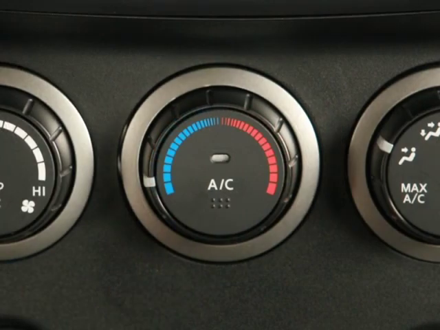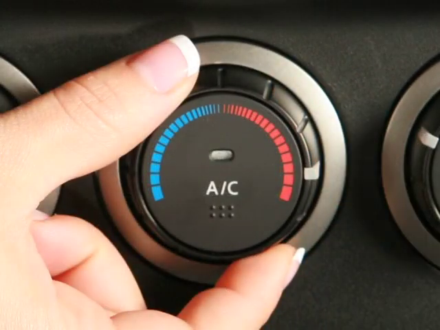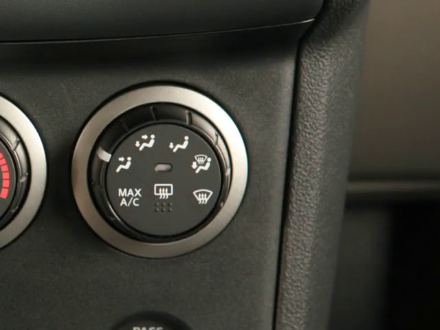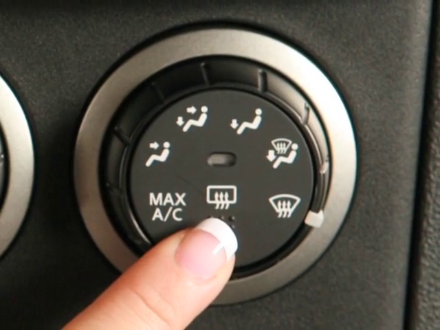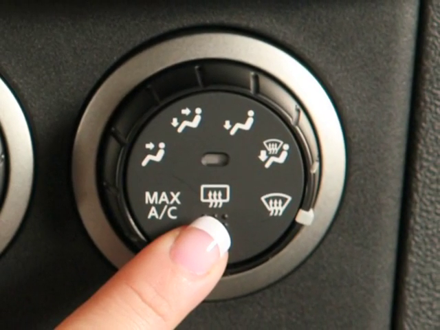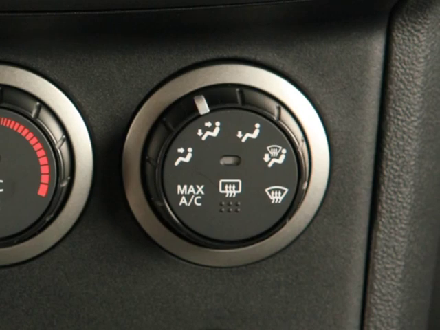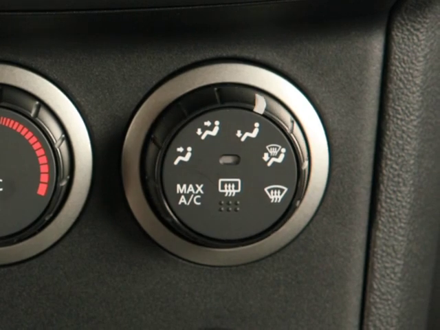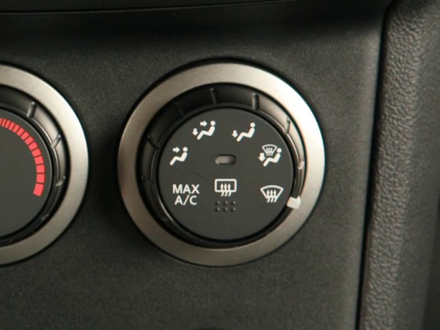This is the temperature control dial in the center. Turn it to the left for cold air, to the right for hot air. This is the airflow control dial, which allows you to select airflow outlets. Refer to the pictograms for the various airflow combinations. Air will flow from center and side vents, from center, side, and foot vents, mainly from foot vents, from the defroster and foot vents, and mainly from the defroster vents.